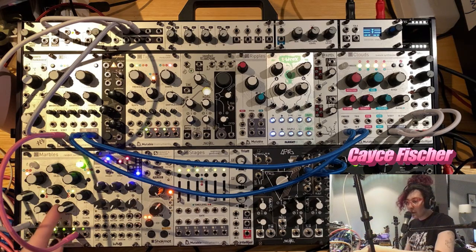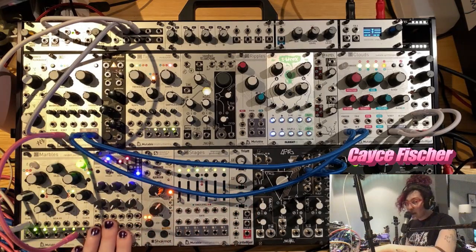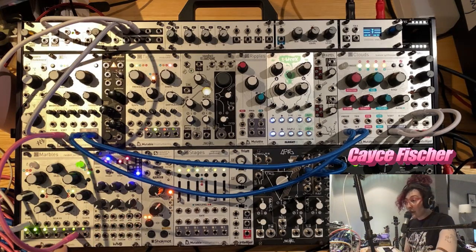So it carves away and quantizes for you, which is why it's so powerful. I don't have a quantizer in this case at all, because I have the Architect, which is quantized on its own, and I have Marbles, which is quantized on its own. Sometimes I miss having a quantizer, but between these two modules, all my melodies are sorted.